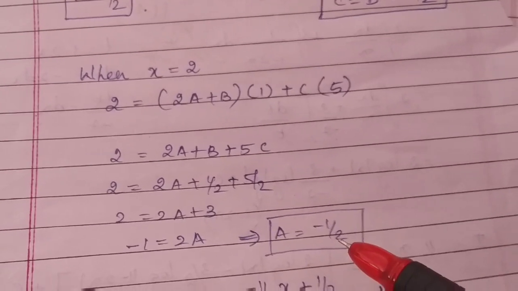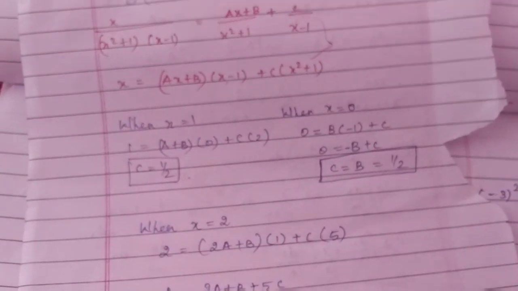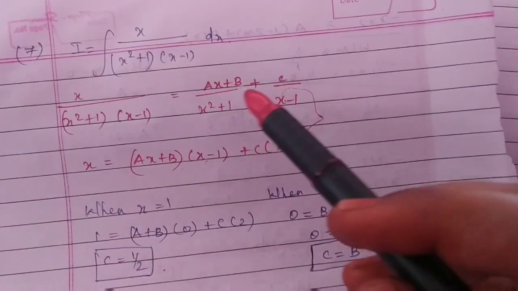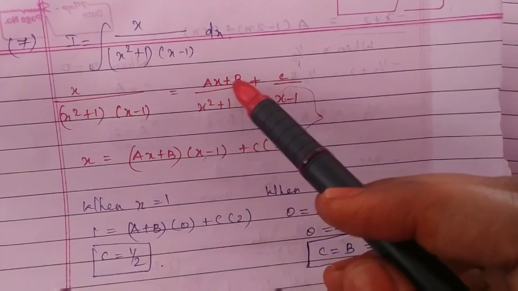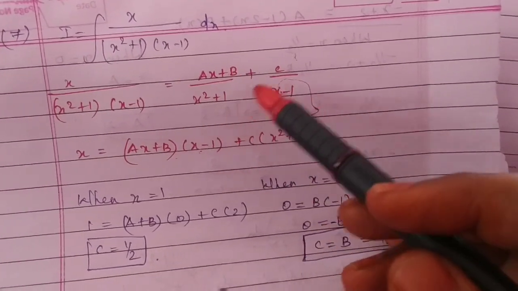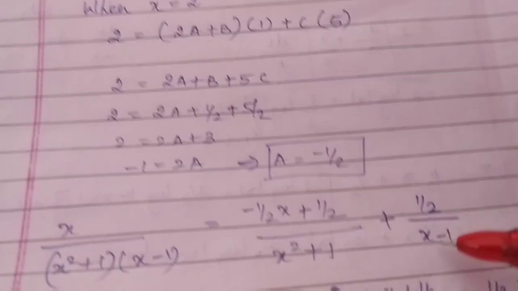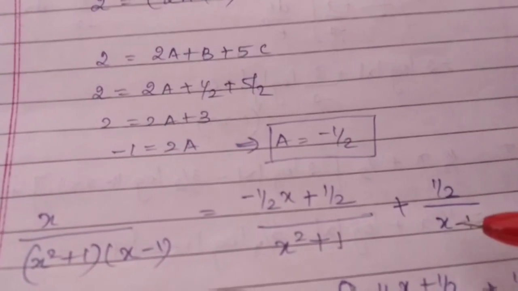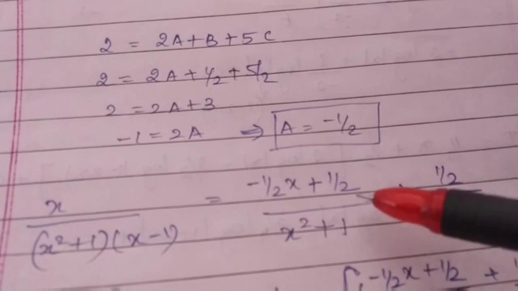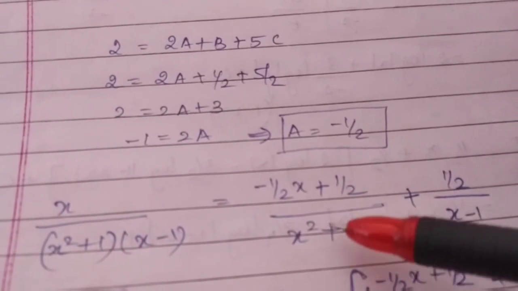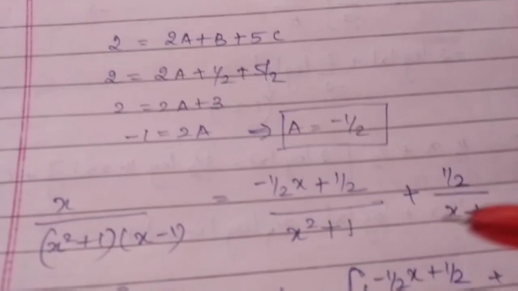After that, substitute the values of a, b and c in this expression. A value is minus half, and b and c values are half. Therefore, minus half x plus half divided by x squared plus 1, plus half divided by x minus 1. After substituting, you will get that, which is what I have written here. After that, you can separate into 3 integrals. Whenever you have a linear divided by a quadratic, you can separate these two things.